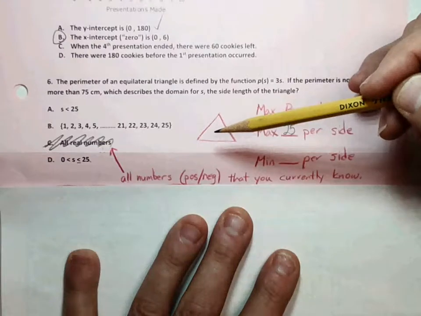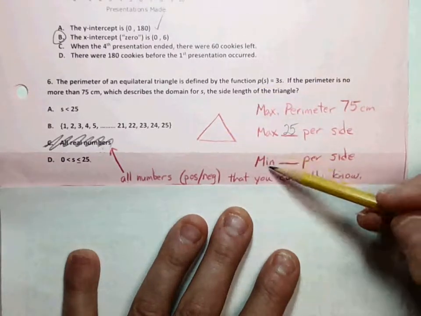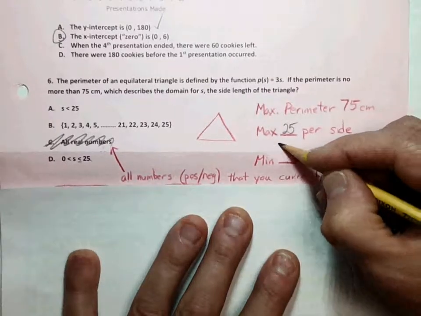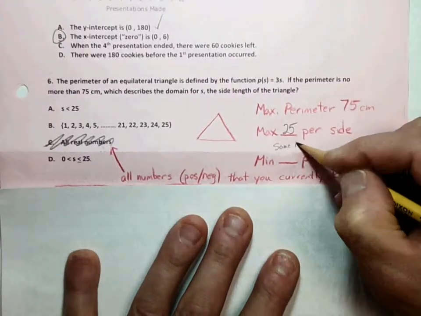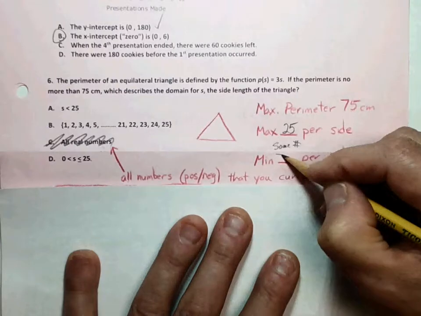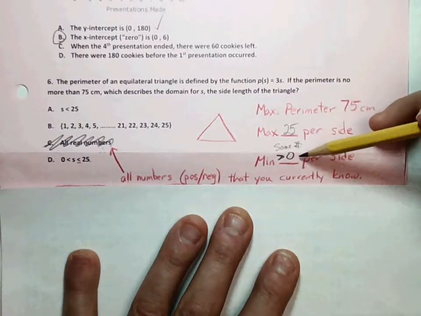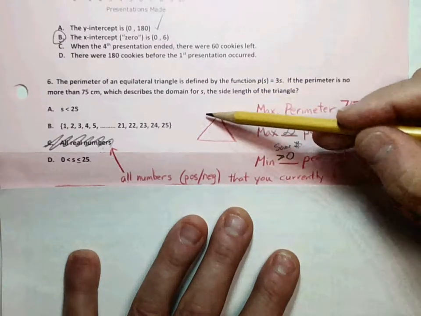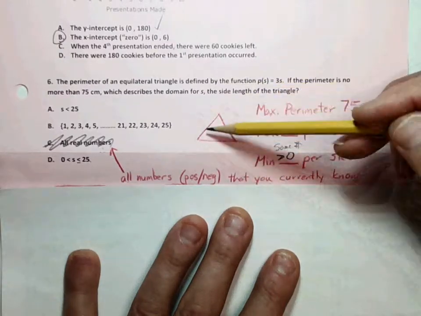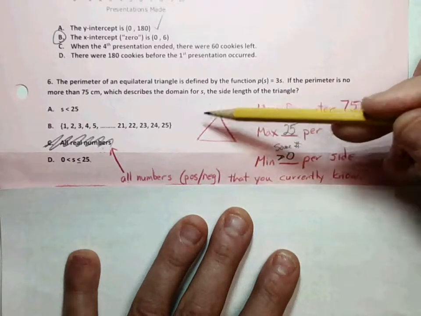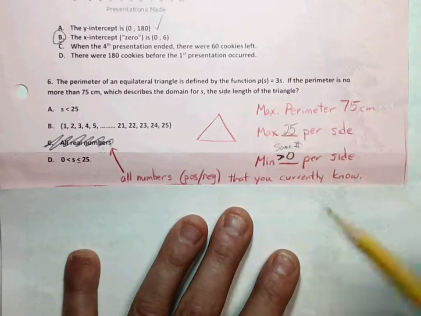Okay, so the smallest one that I could have is some number that's positive, that's greater than 0. So I don't care what it is. It could be microscopic. It could be 0.1 on each side, and that perimeter is still less than 75. But I can't have a side of 0, and I can't have negatives.